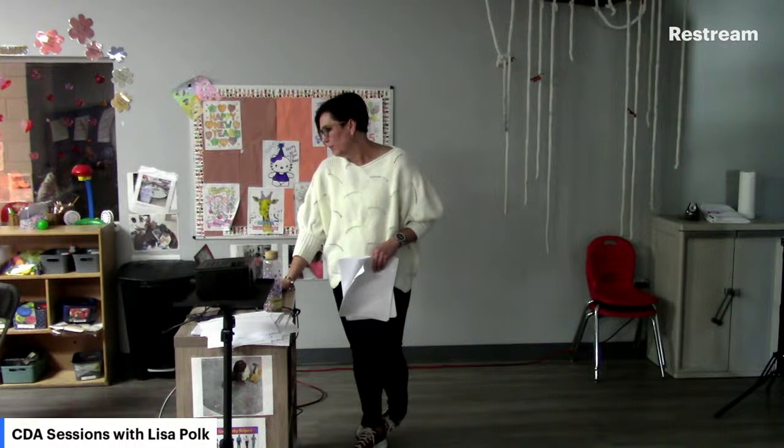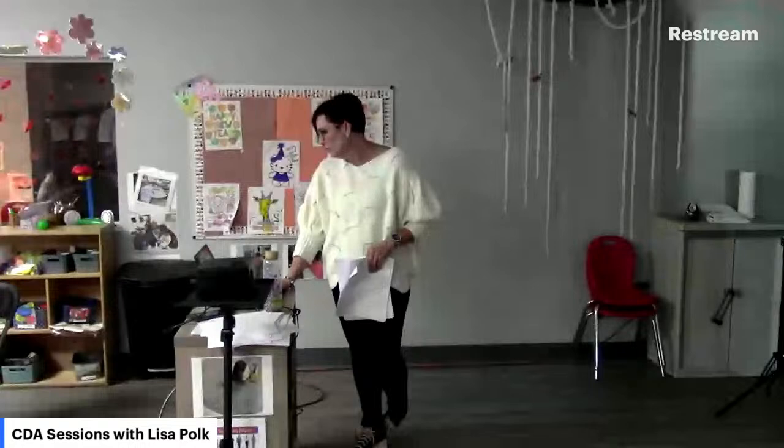How to help your child understand and label emotions. How to use visual schedules to help your child understand expectations.